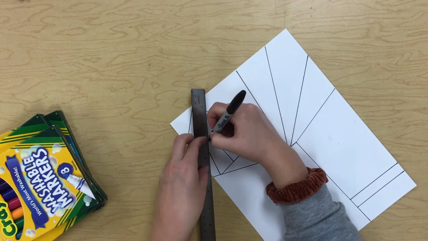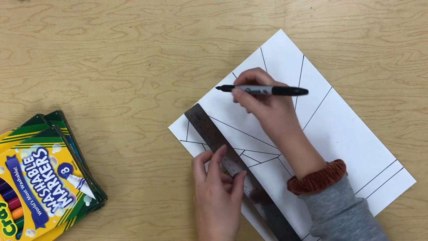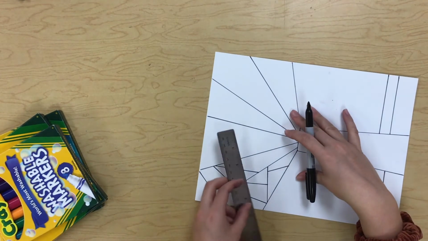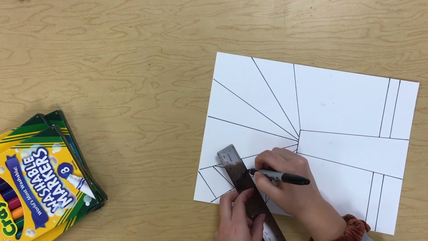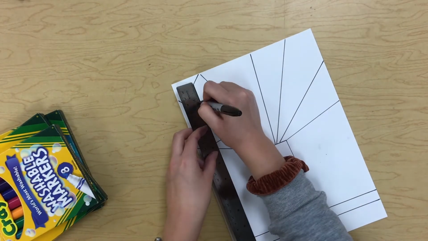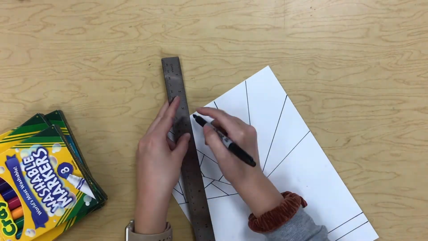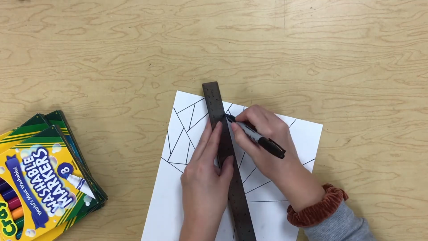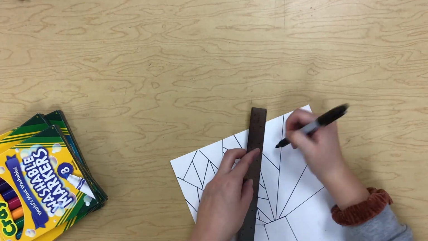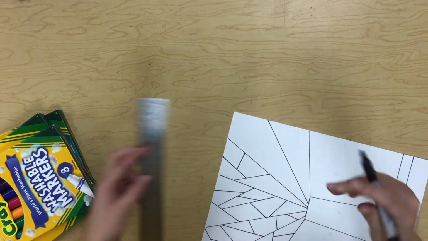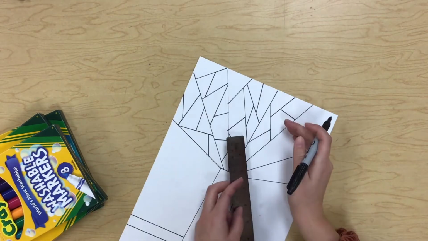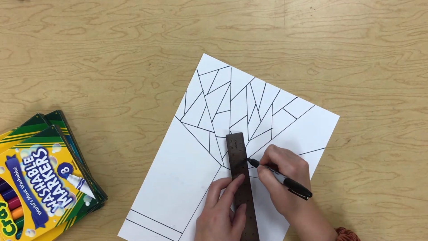Try to make somewhat equal sections, but they definitely don't have to be perfect. You just don't want to have some that are super, super tiny and some that are huge. And I'm continuing to use my ruler because I want these lines to be straight and not wavy and wonky.